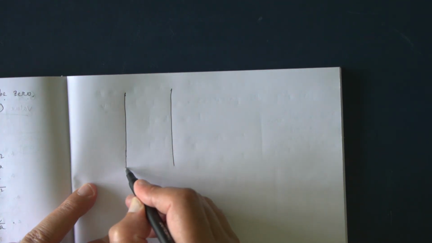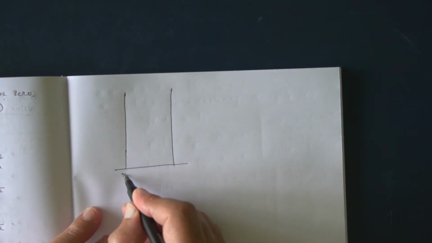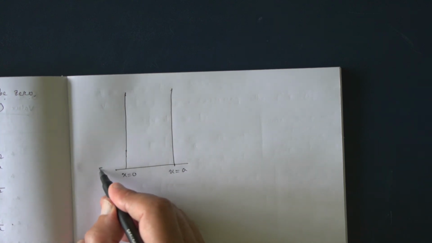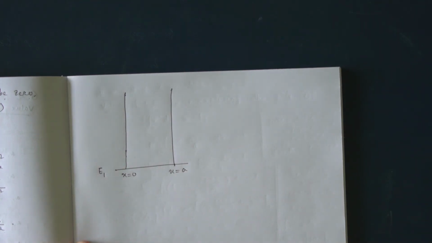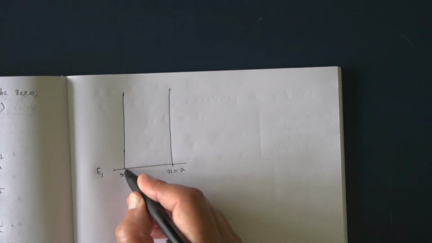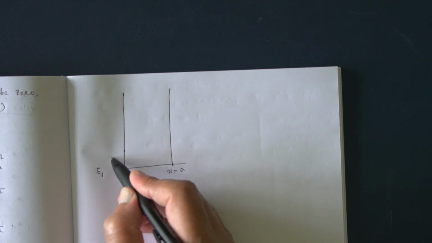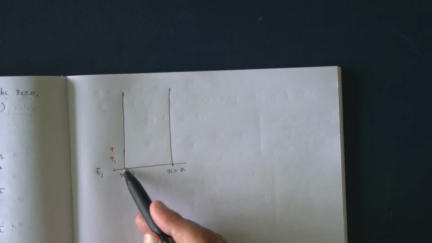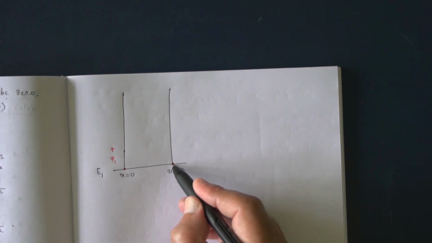Now if we draw the graph, here x equal to 0, x equal to a, and this is the energy level E1. We plot psi 1: at x equal to 0, psi 1 is 0, and at x equal to a, psi 1 is 0.